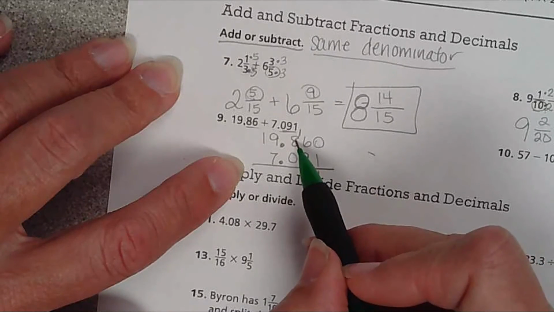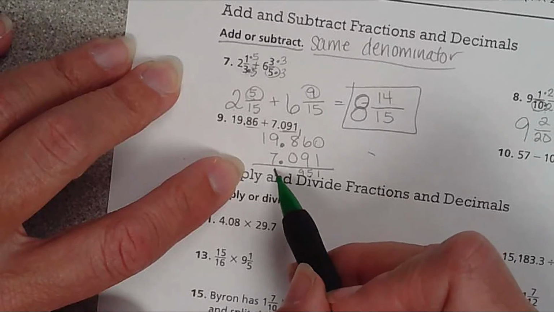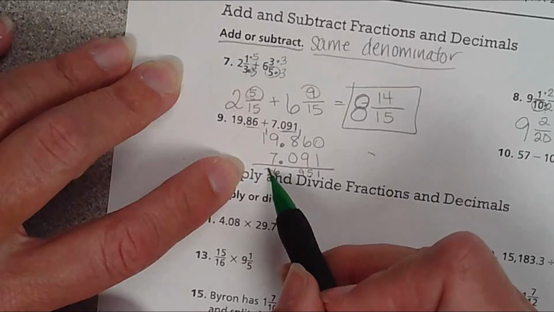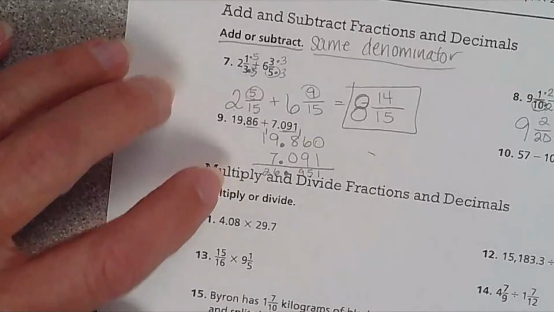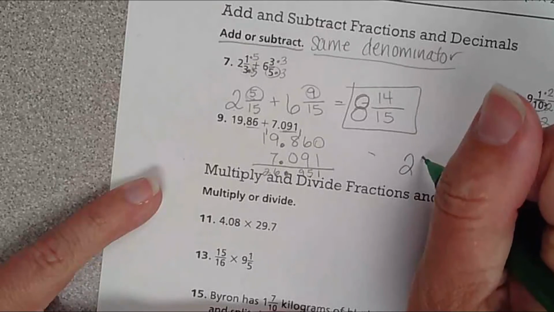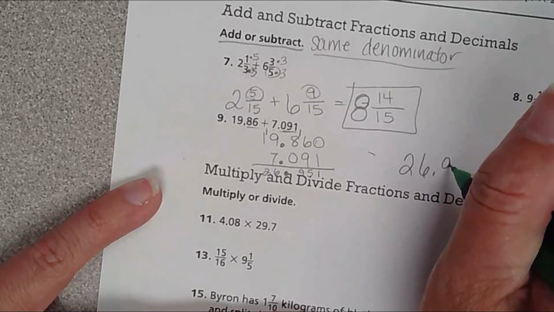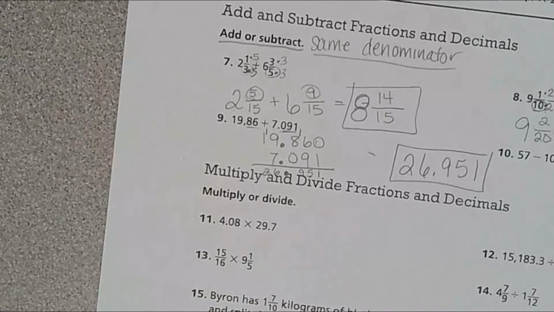8 plus 1 is 9. 9 plus 7 is 16. Carry the 1. So 26. And the decimal stays right here. It's kind of hard to read, but I'm going to rewrite the final answer. 26.951. Put a square around it so that I know what the final answer is.